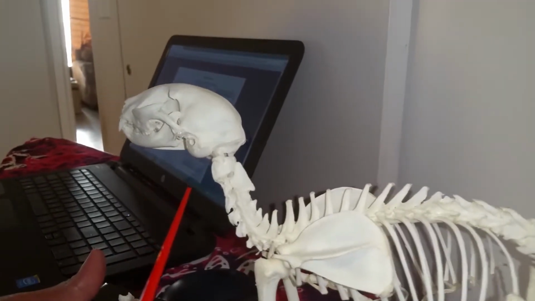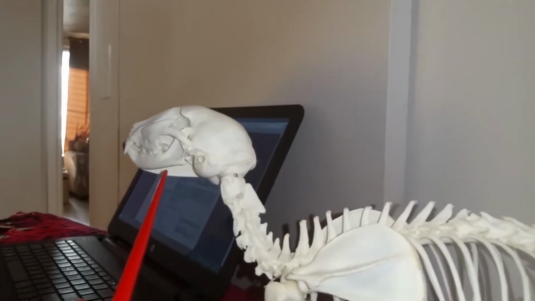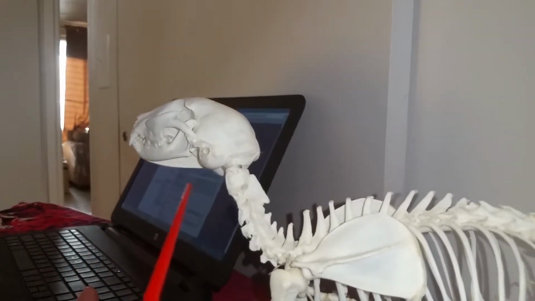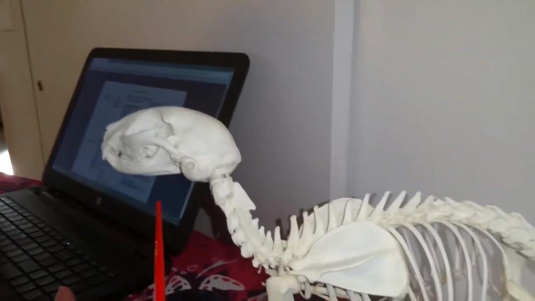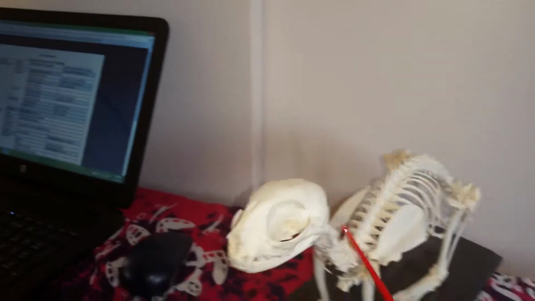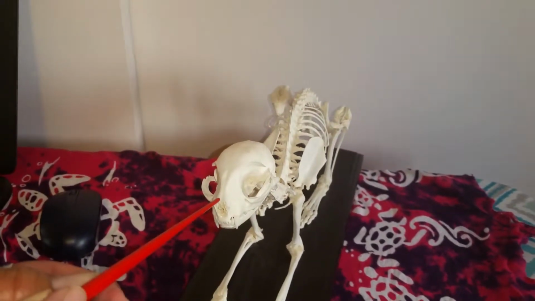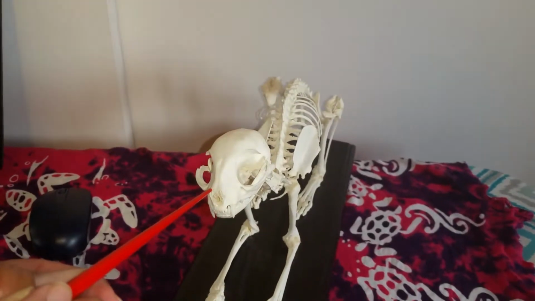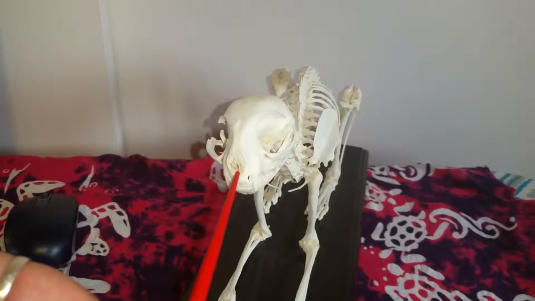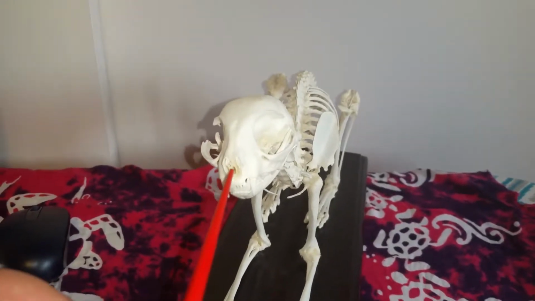The sphenoid. Sphenoid makes up the ventral part of the cranium and a lot of the lateral part as well, up to the orbit. So it's very key. That's the key bone to the cranium. Nasal. There we go. Nasal bone is here. Nasal conchae or turbinates. I don't know if you can see it, but it's right in the nose there. Those rose-like looking bones.